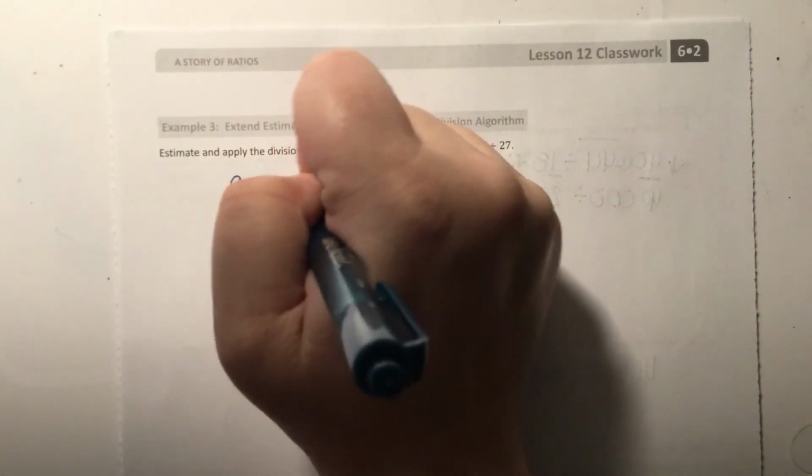Example 3, extended estimation in place value, okay? So, page 126. They want us to look at this one, and they want us to try and estimate it, and then they want us to look at it and do the standard algorithm, okay? So, we have 918 divided by 27, okay?